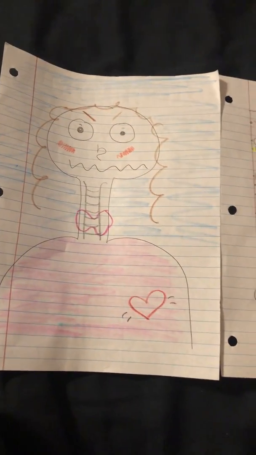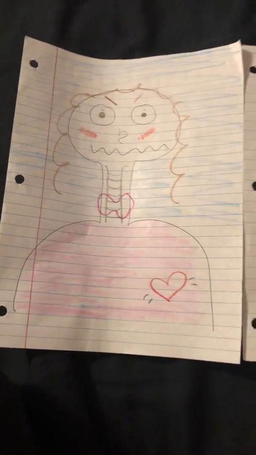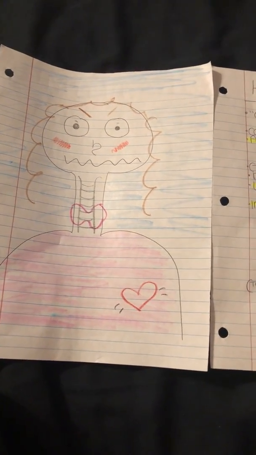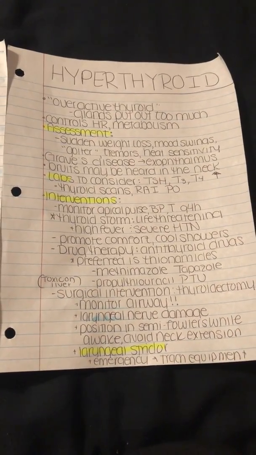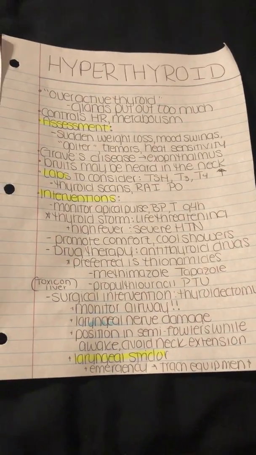So we'll talk about some interventions for these patients with hyperthyroidism. Firstly and foremost, we're going to want to monitor that airway. That's always your first priority. As the swelling may increase, we want to make sure that they're able to breathe. So definitely monitor that apical pulse, blood pressure, and their temperature at least every 4 hours.